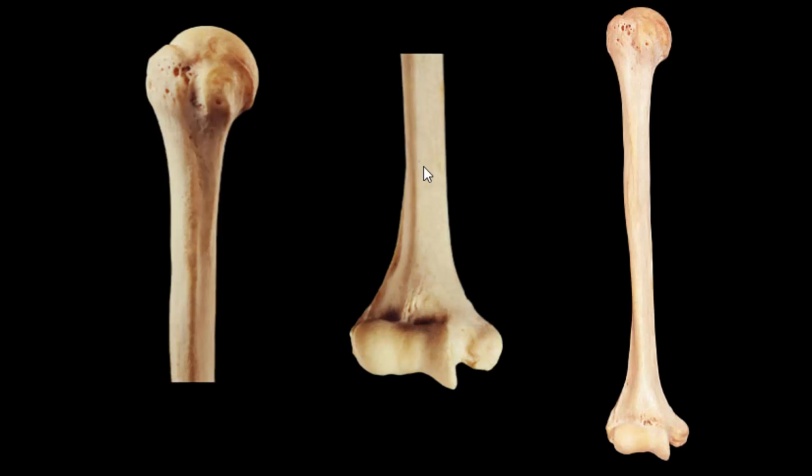Now, since this is anterior, you're going to see these anteriorly. You're going to see this best anteriorly. We have a couple of fossae here. And right here, this would be a radial fossa, because again, the head of the radius will go into here. This fossa is where the coronoid process is going to go into. So that's going to be the coronoid fossa. If we turn this around and looked at the back, there would be another fossa that the olecranon would go into, and that would be the olecranon fossa.